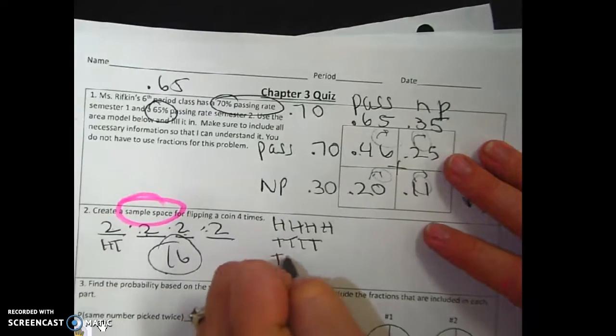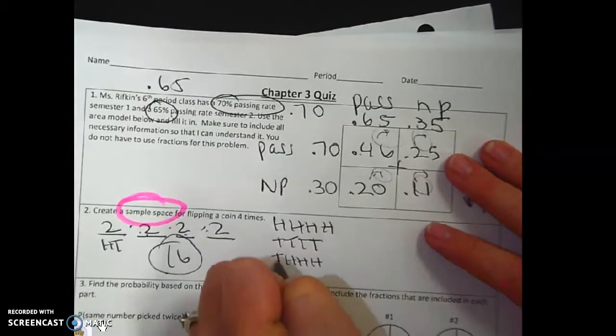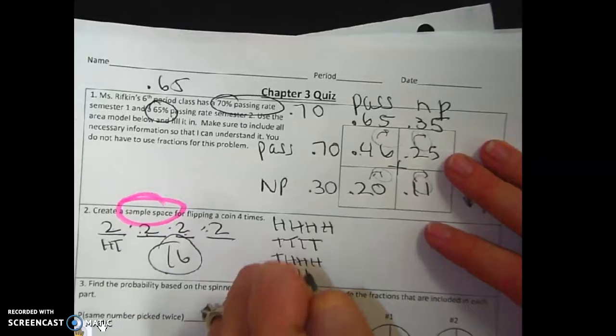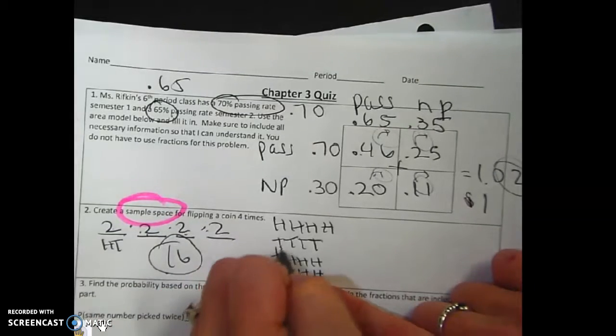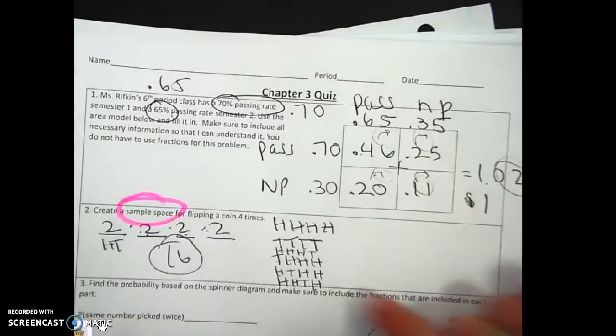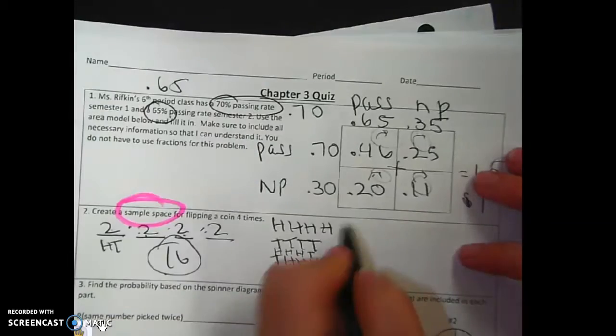And then I'll go 1 tail, heads, heads, heads. Now I'll put the tails second: heads, tails, heads, heads. Now I'll put the tails third: heads, heads, tails, heads. Now I'll put it fourth: heads, heads, heads, tails. So I did that with 1 tail. Now I'm going to do that with 1 head.